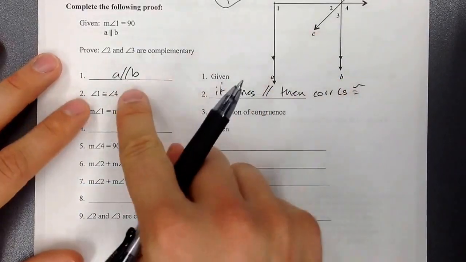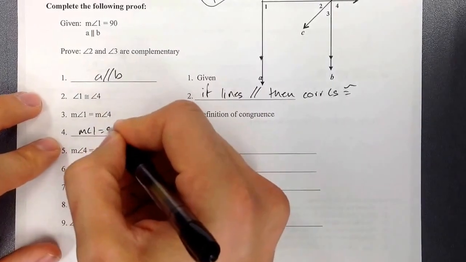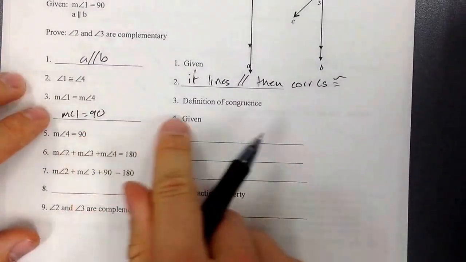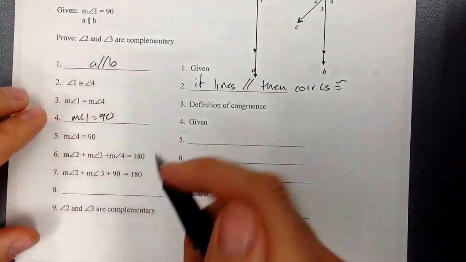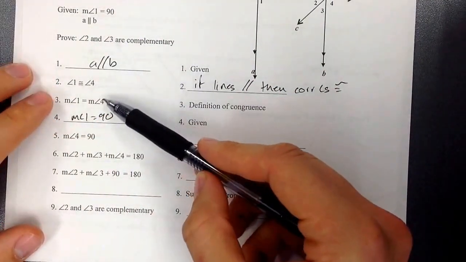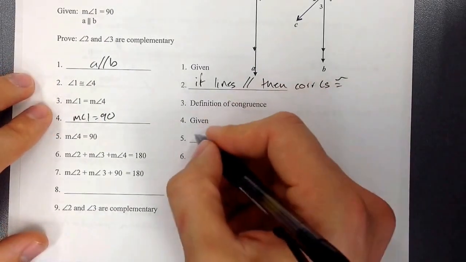And that's necessary that we put that one here, and we grab our measure of angle 1 is equal to 90 and throw it in down there. We get that order correct. Then they're going to substitute in. You'll notice we switched from congruence to equality. We said that angle 1 is equal to 90. Angle 4 is also going to be equal to 90 by substitution.